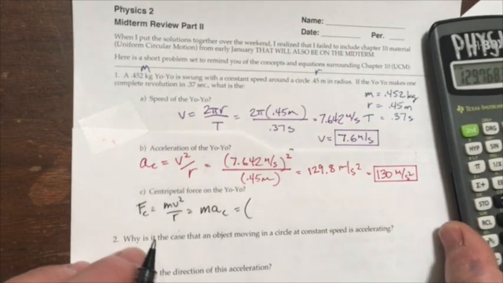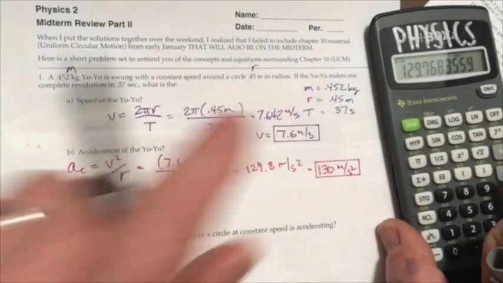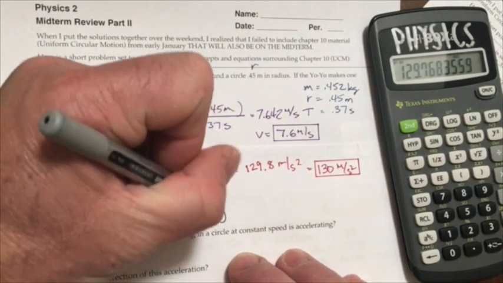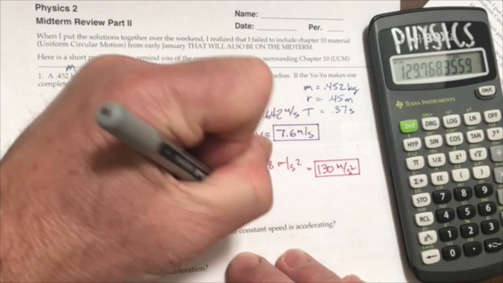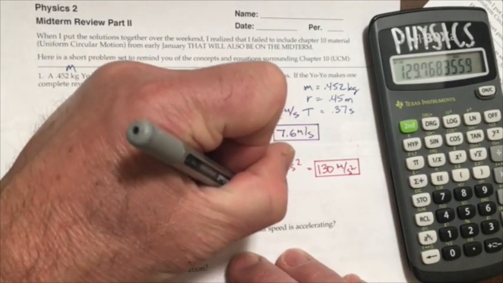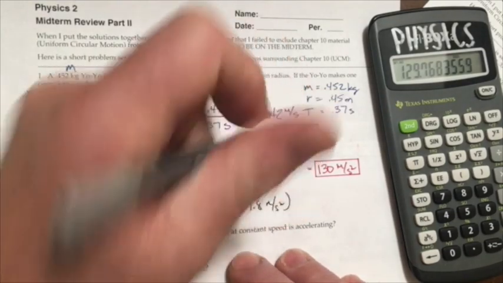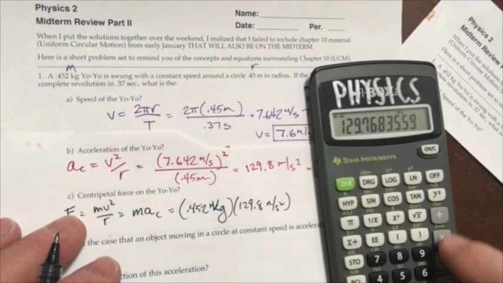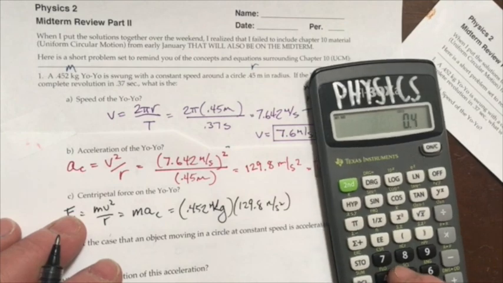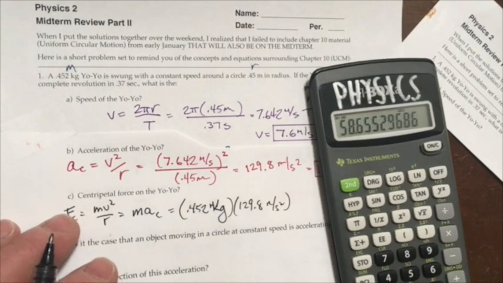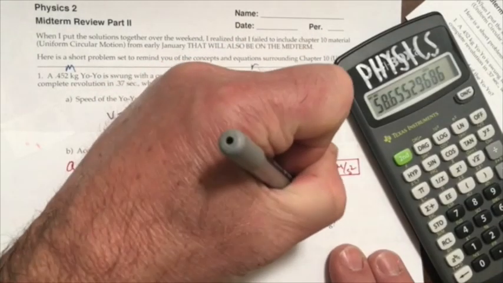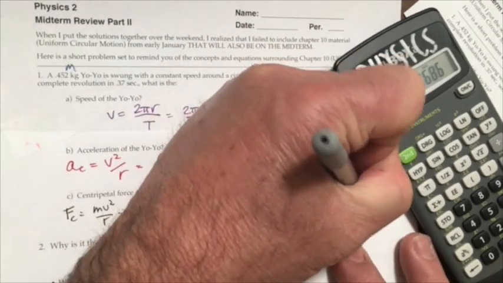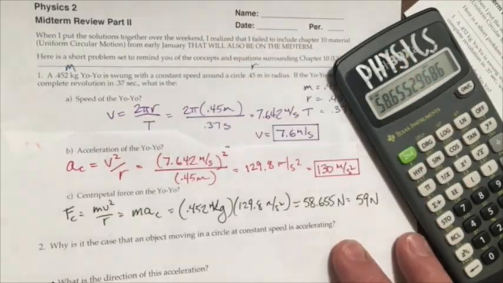The mass, you'll recall, was 0.452. Let's go ahead and put in 0.452 kilograms and multiply by 129.8 meters per second squared. Of course, that number is still in the calculator, so why bother rounding off? I'm just going to hit times 0.452, and the answer comes out 58.655. Kilograms times meters per second squared is newtons, and rounding that off to just 2 sig figs, I get 59 newtons.